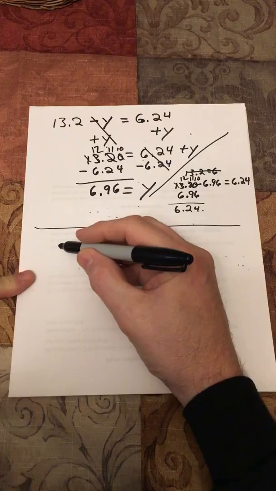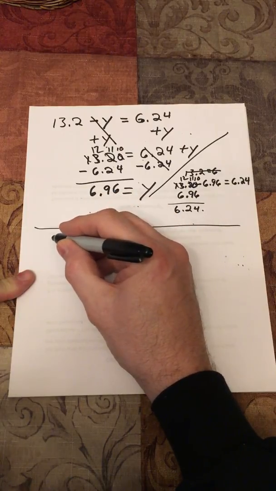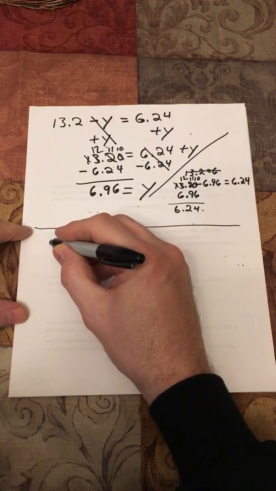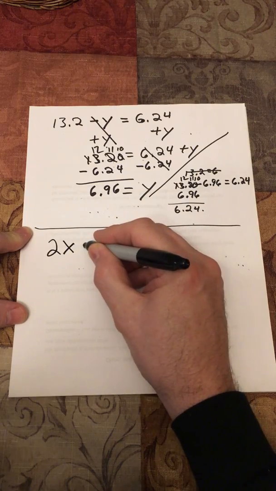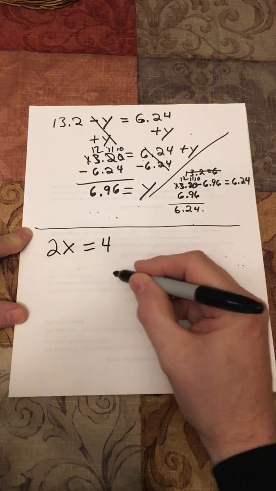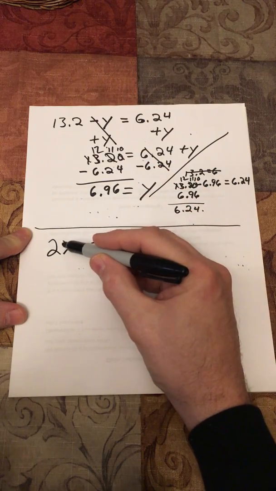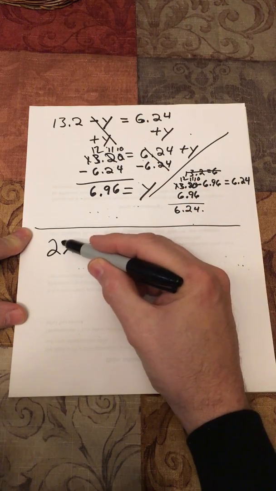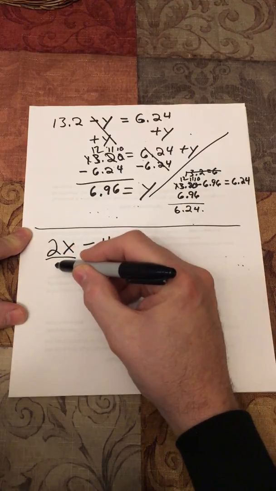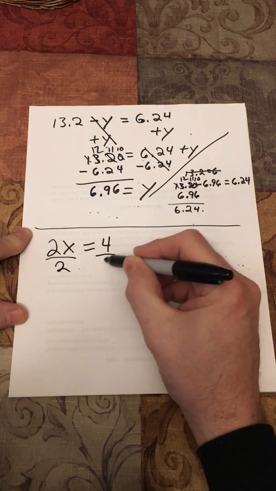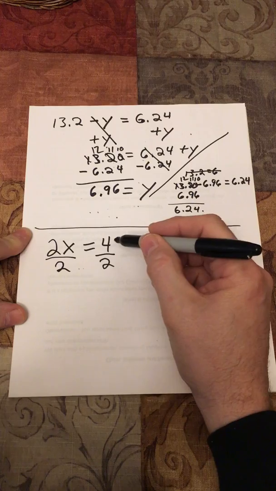All right, so let's take a look at a situation where we've got, instead of 1 for a coefficient, another number. So in other words, if we have 2 times x equals 4. Remember how we do the opposite. We did the opposite previously. Well, here we've got a multiply by 2 situation. The opposite of multiplication, of course, is division. So we're going to divide both sides by 2, again keeping the equation balanced. We're doing what happens on one to the other.